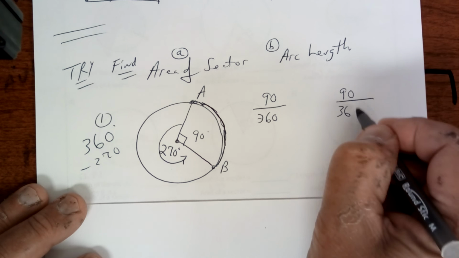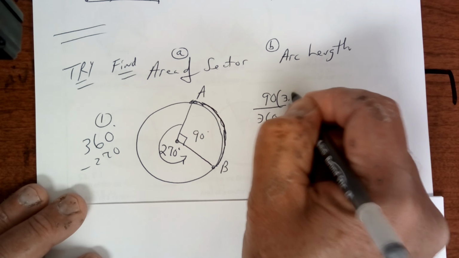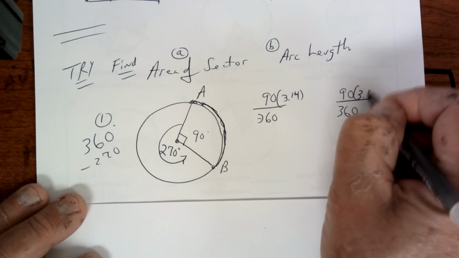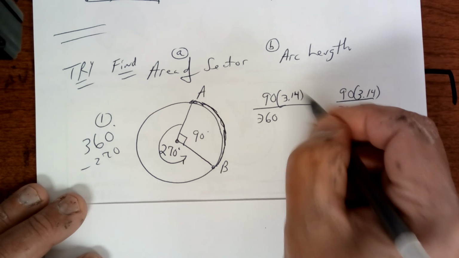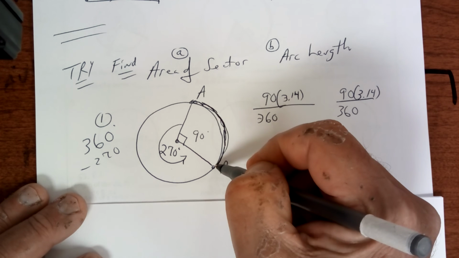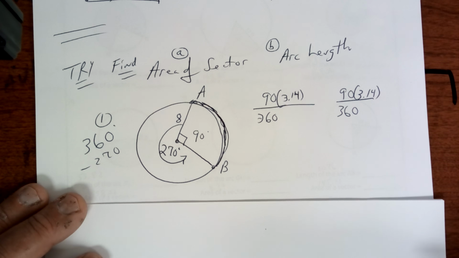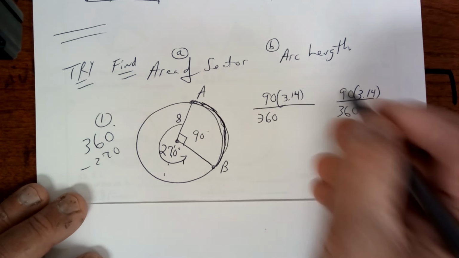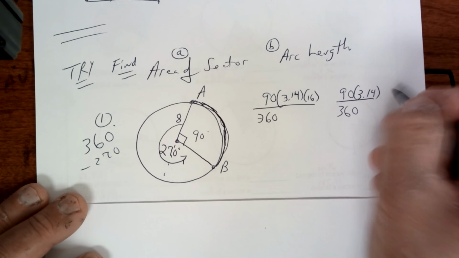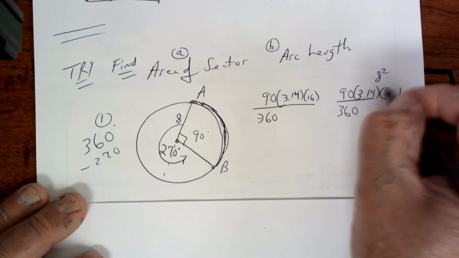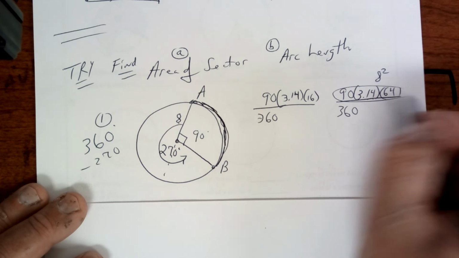And it's going to be pi. And then this one's going to be pi. But the only difference is the distance from here to here is going to be diameter. And so we need a number here, so we're going to say 8 right there. So the diameter is 8 plus 8, so that's going to be 16. And then this one right here is going to be radius squared, so 8 squared is 64. Multiply and then divide, and you got your answers.